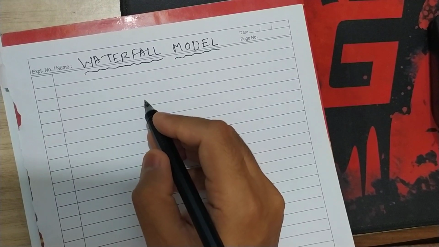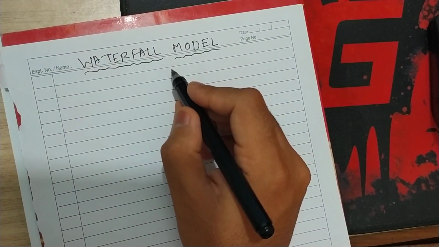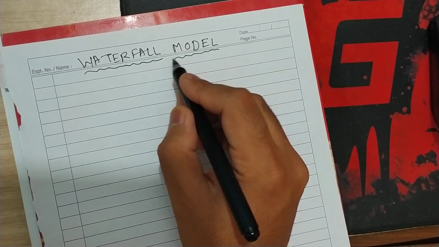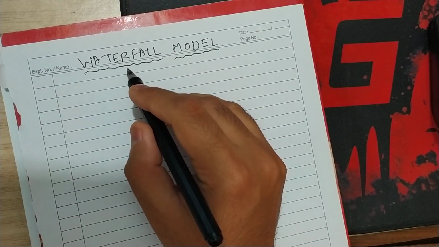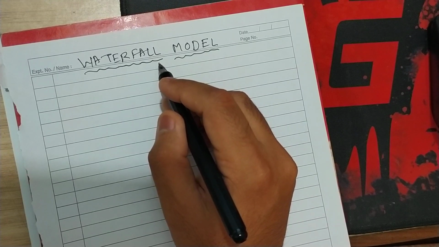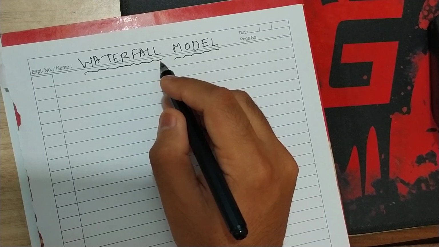Hello. Our next topic will be the waterfall model. This is a very important question for your exams as well. So the waterfall model is a model of SDLC, or software development life cycle. It is very simple and easy to understand and use. In the waterfall model, each phase or step must be completed before the next step begins.